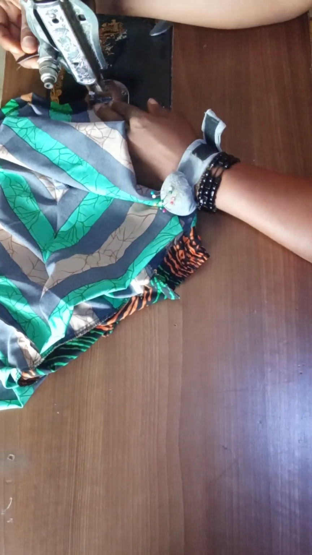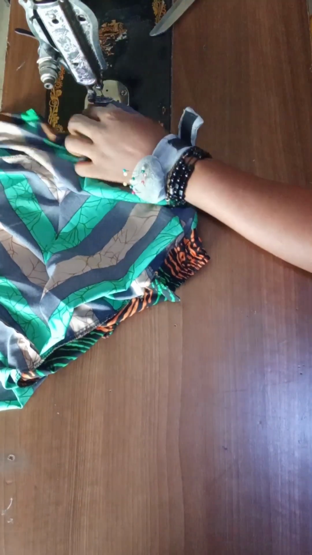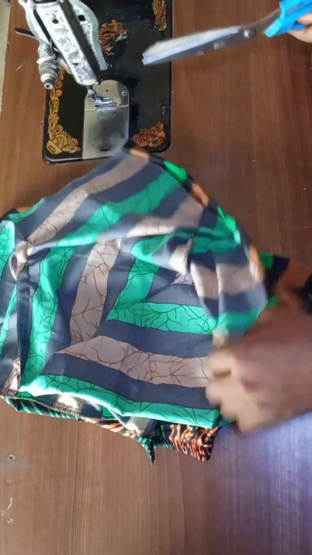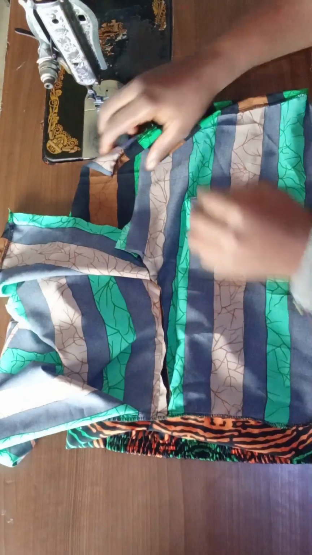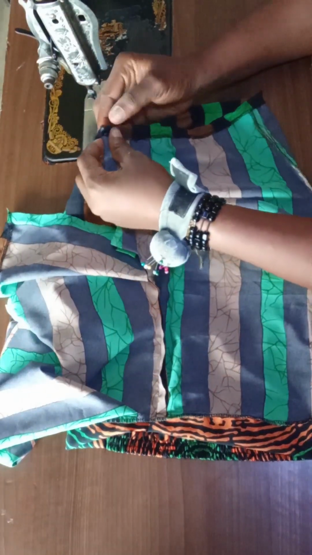So right now I'm done folding. The next thing I'll be doing is to close the knee. Take the person's knee measurements, round the knee measurements, and then I will close it up.